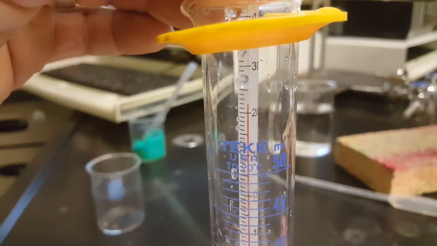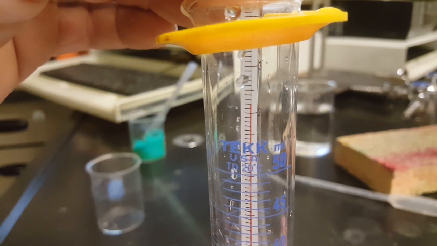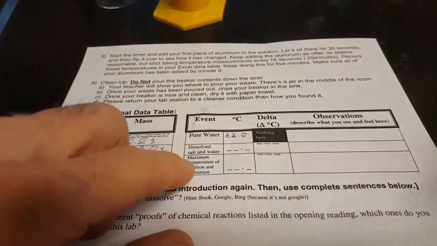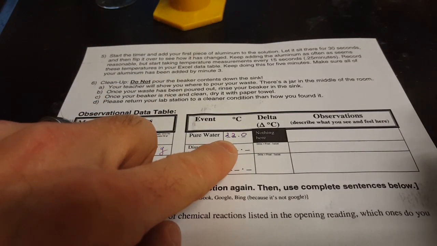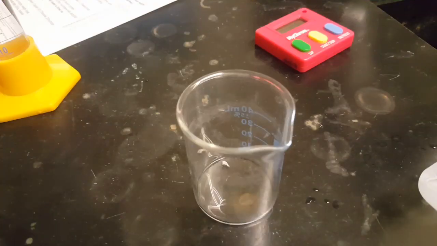Then measure the temperature of your water in your graduated cylinder. The temperature of my water this morning looks really close to 22.0 Celsius. And here's where you'll write your temperature of the pure water as it was in your graduated cylinder.